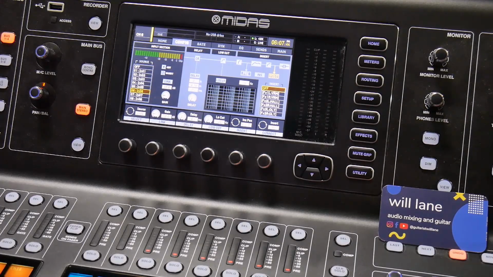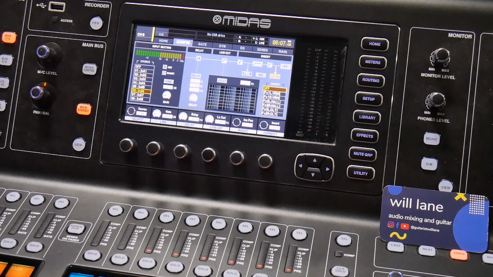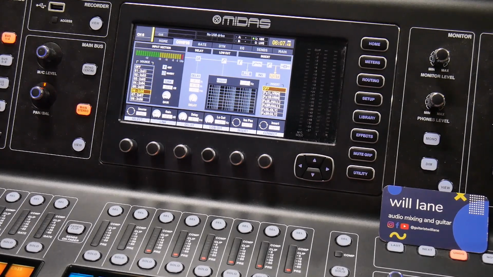Okay, let's talk about the inserts now. The inserts are, I will admit, a bit clunky on the console, but once you get used to how to do them, it's a smooth experience.